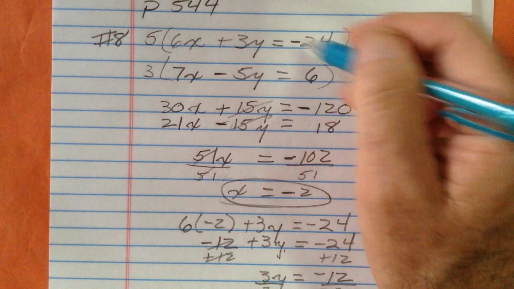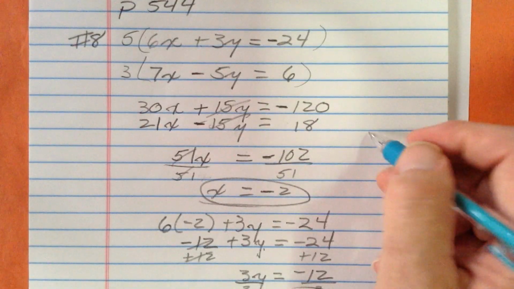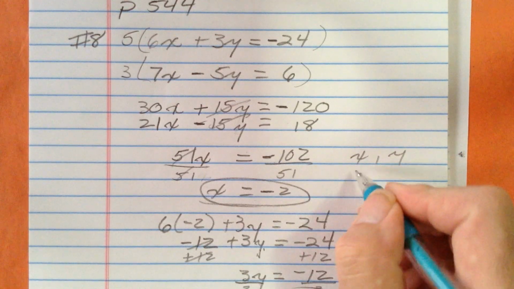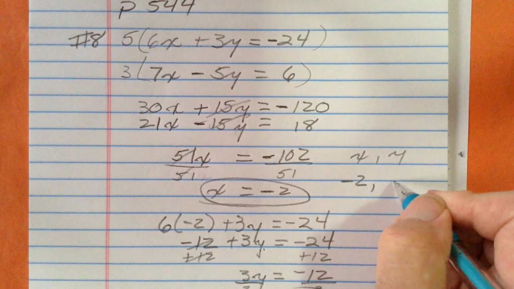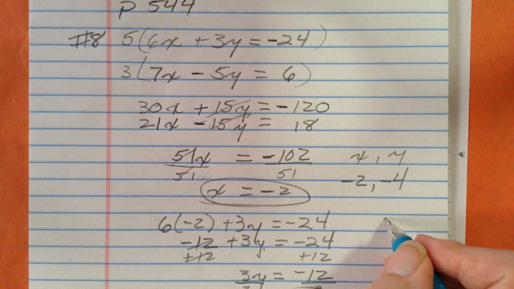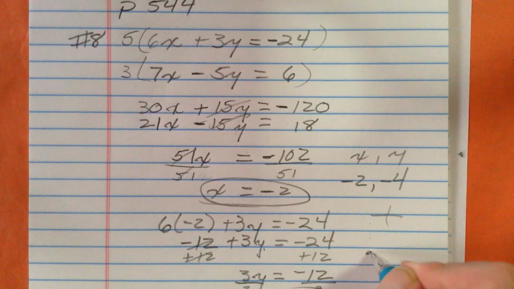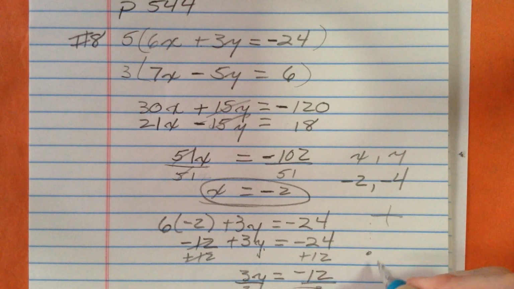So the answer is the point where these two lines will cross. Remember, x is first and then y, so the x will be negative 2 and the y will be negative 4. If it was on a graph, that x would be negative 2, like this, 1, 2, and then 1, 2, 3, 4 down. That would be the point where the two lines cross.